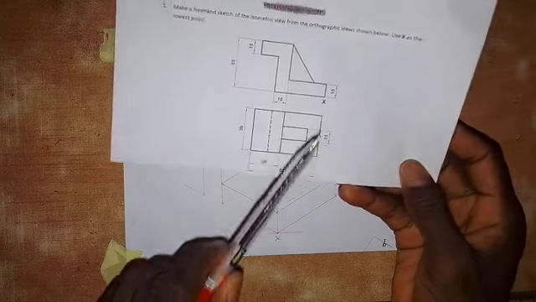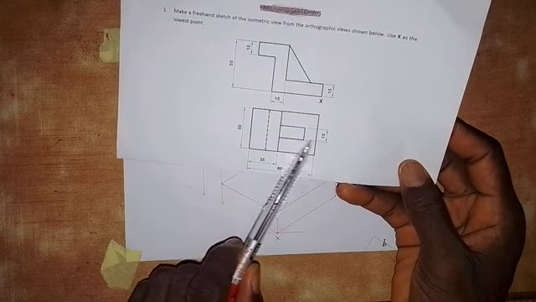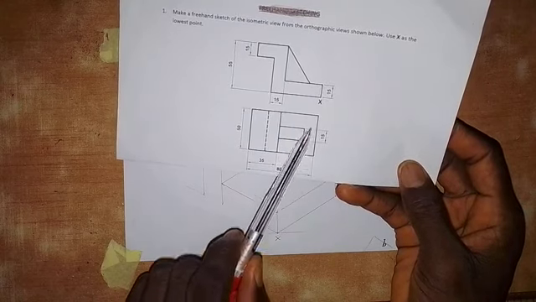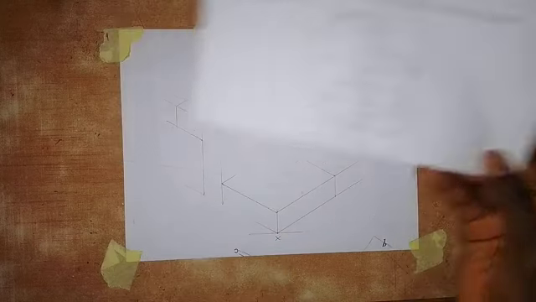Okay, so there's the dimension that I didn't put here. That is the distance from here to here. I didn't put that distance there. So I will make this distance, from here to here, 15 millimeters.